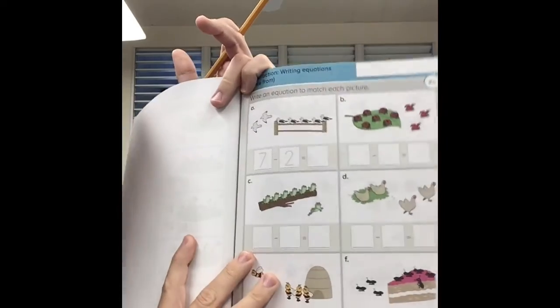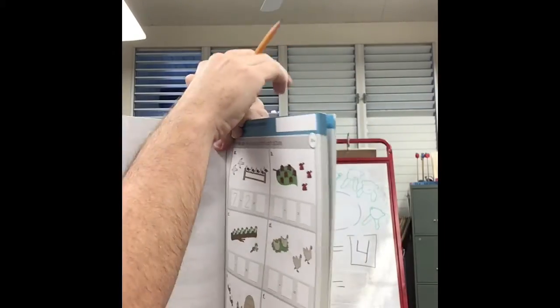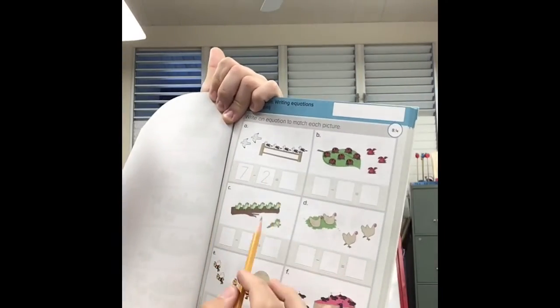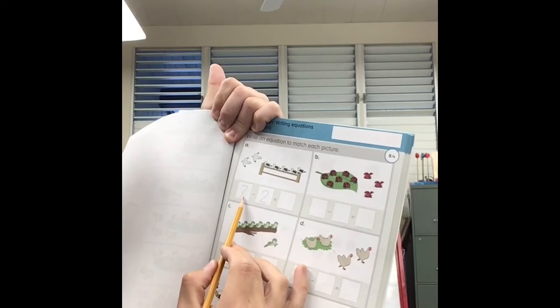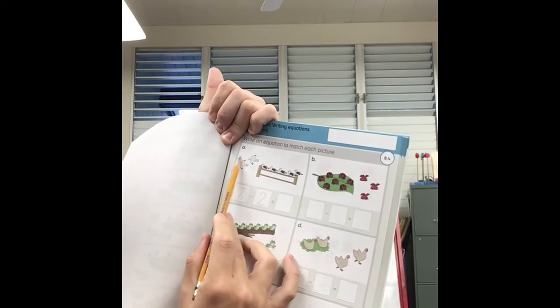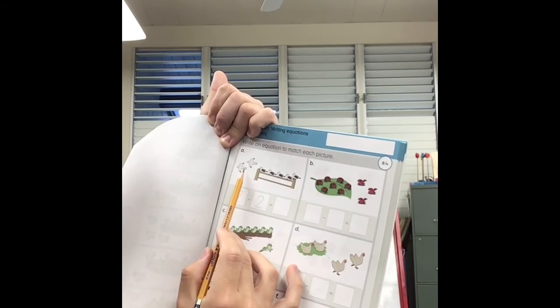All right, so I got your book, I got my pencil, I'm already here. We're going to do the exact same thing with these particular pictures. You want to look at them, start with how many things there are as your first box, and then look at how many you're trying to take off for your second box, okay?